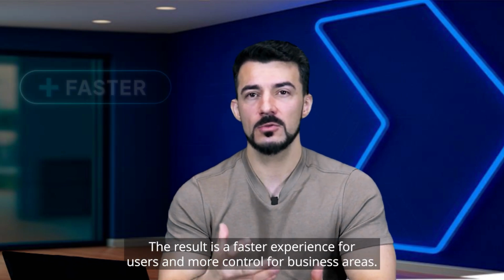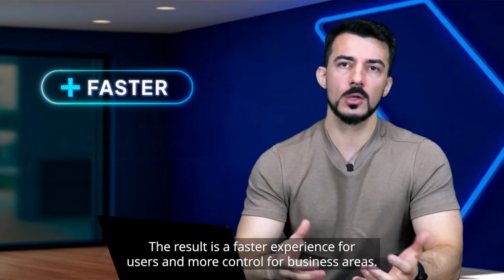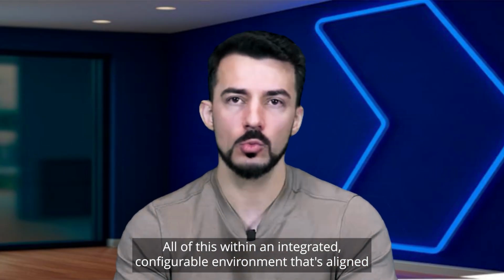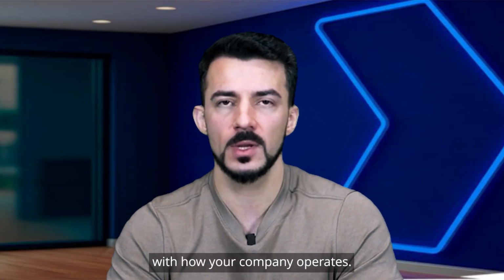With SoftExpert Chatbot, building chatbots is no longer an obstacle. The result is a faster experience for users and more control for business areas. All of this within an integrated, configurable environment that's aligned with how your company operates.